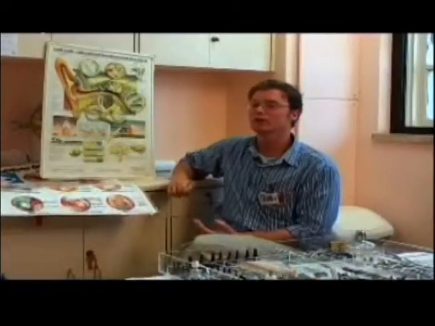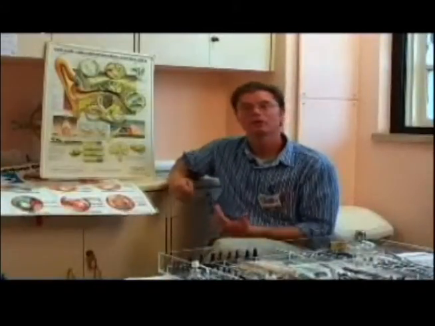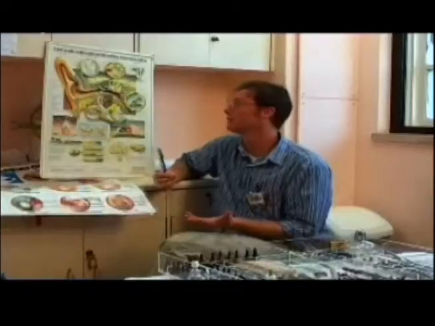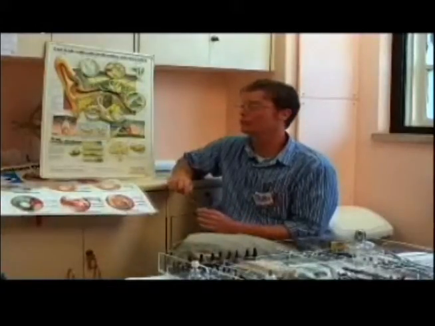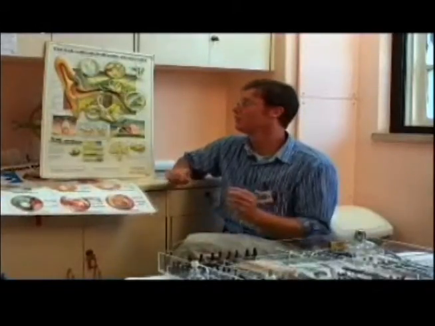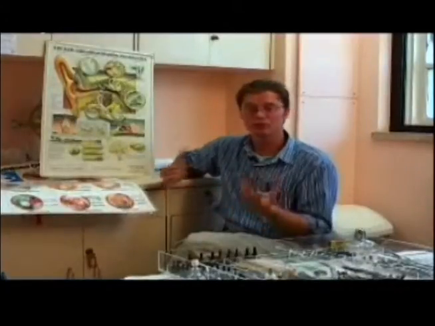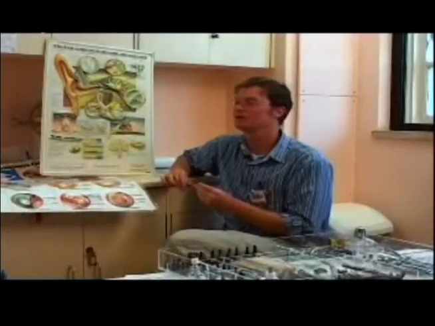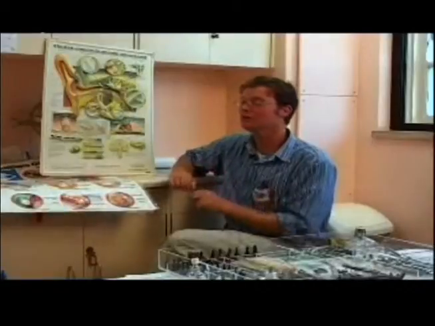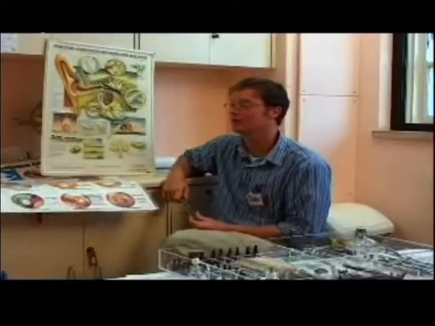So certainly sensorineural hearing loss due to aging is a common cause of hearing loss. But what we see mostly here that we can do something about is conductive hearing loss. So how can you tell the difference between sensorineural and conductive hearing loss?